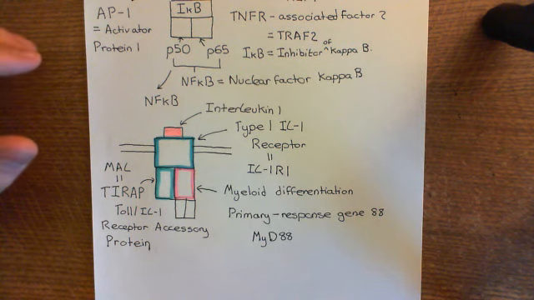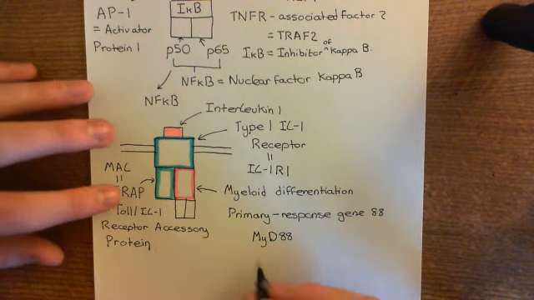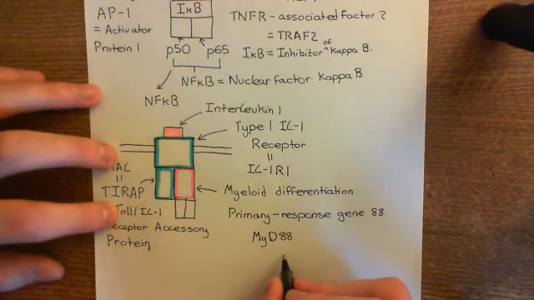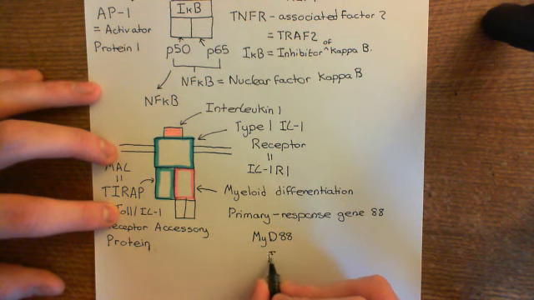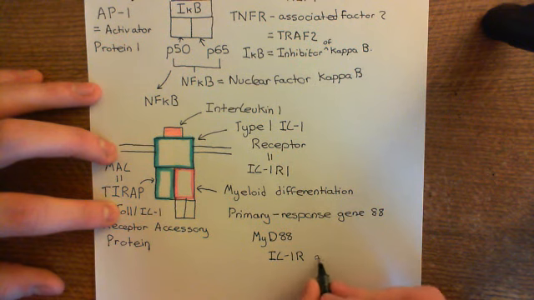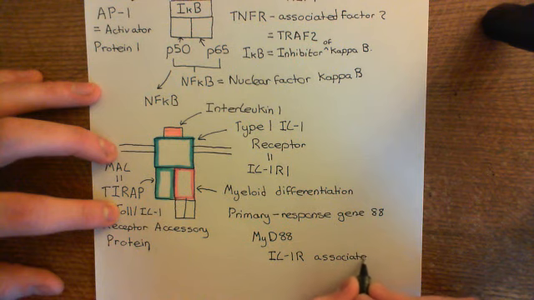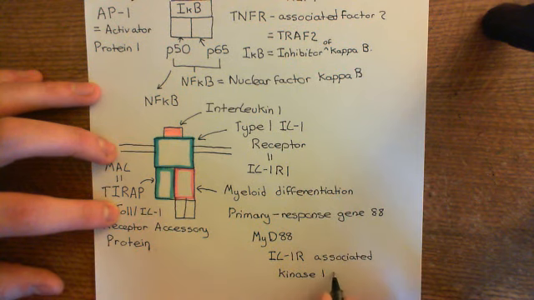So the first one is going to be a protein known as interleukin 1 receptor associated kinase 1. Okay, so where should I put this? I'll try and put it here. So the interleukin 1 receptor, so I'll just put IL-1R, associated kinase 1. And again, this has an acronym. So you take the I for interleukin 1.